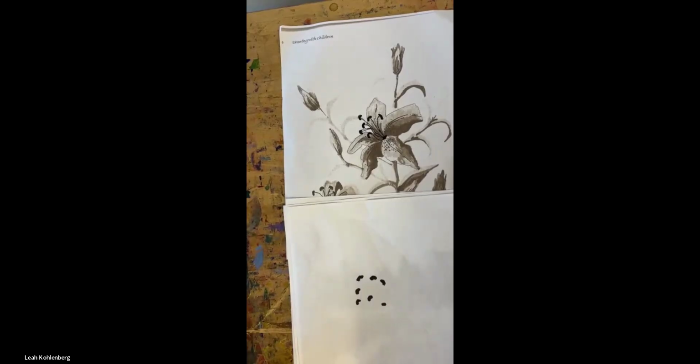Looks good, Sarah. Are you using graphite or just a thick pencil? Just a pencil. Just a thick pencil. Nice. Okay. It has a nice dark quality. All right, everybody ready on this one?